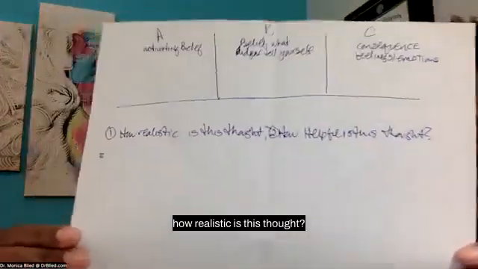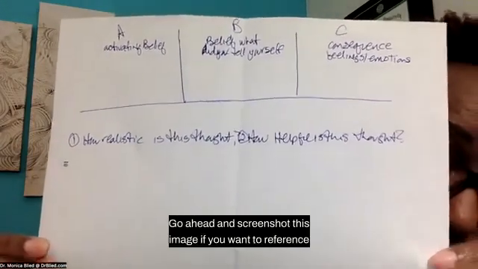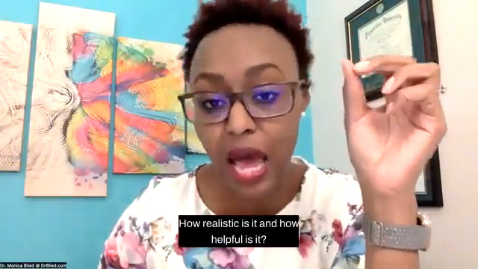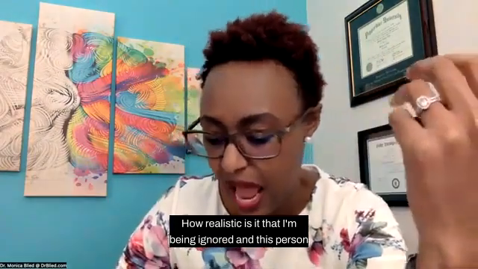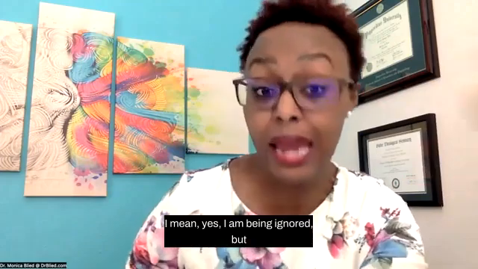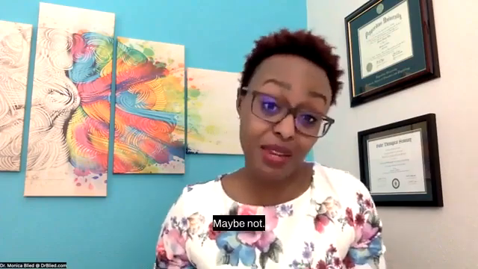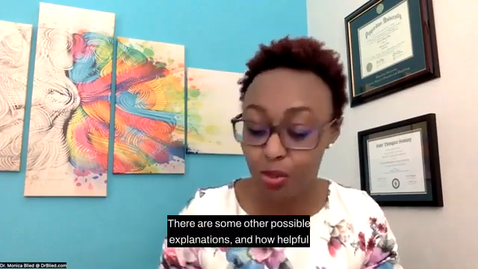Okay. How realistic is this thought? How helpful is this thought? Go ahead and screenshot this image if you want to reference it later. How realistic is it and how helpful is it? How realistic is it that I'm being ignored and this person isn't really my friend? I mean, yes, I am being ignored, but is it on purpose? Maybe not. There are some other possible explanations.